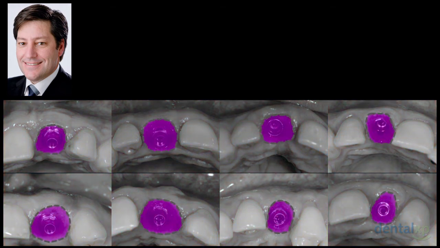And if I make abstraction of the color and I show you the outline of this emergence profile, each case is completely different. So you can't really say, oh, I'm going to use the same component or the same part for every case. It has to have some degree of customization, whether you go cement or screw retained.